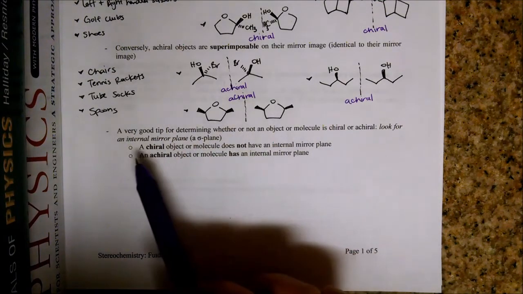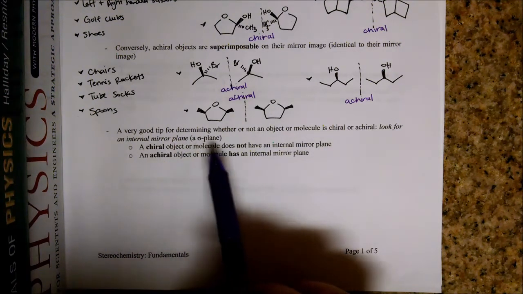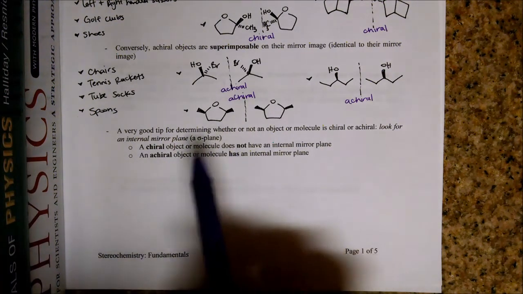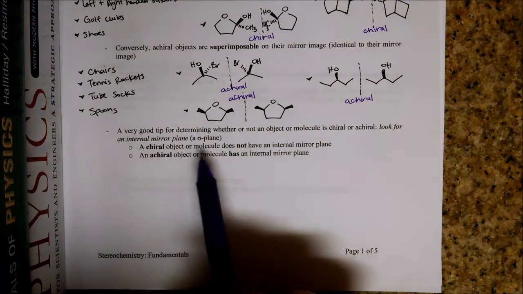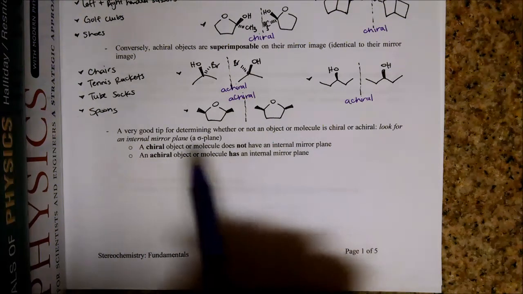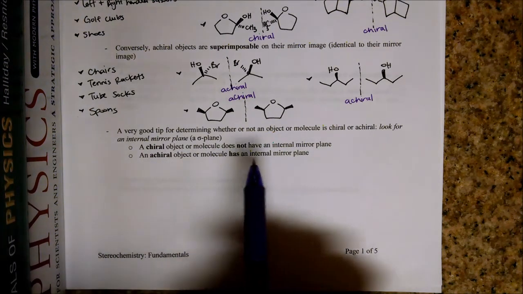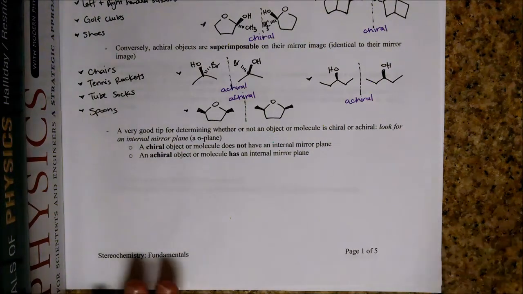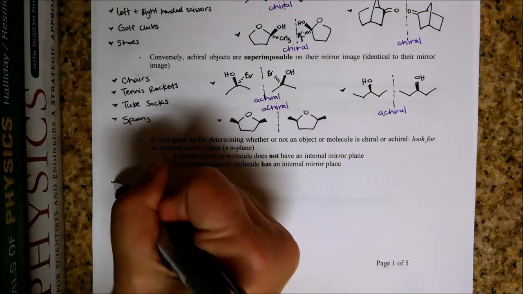A very good tip for quickly determining whether or not an object or molecule is chiral or achiral is to look for an internal mirror plane. This is called a sigma plane. Okay, look for an internal mirror plane. A chiral object or molecule does not have an internal mirror plane. An achiral object does have an internal mirror plane. Okay, so for instance, we'll go through lots of examples here.